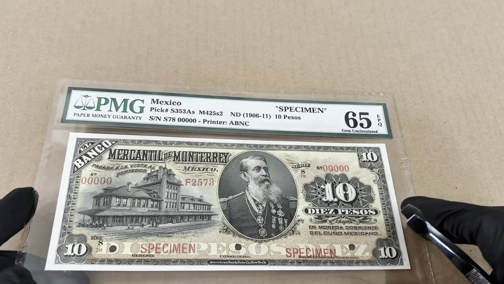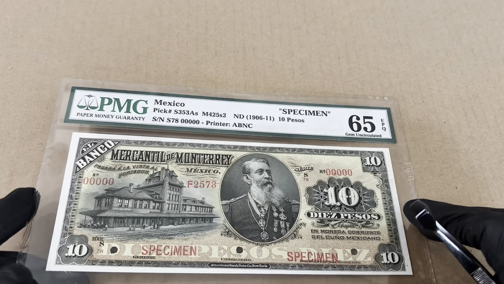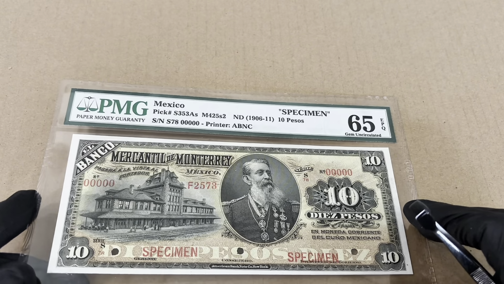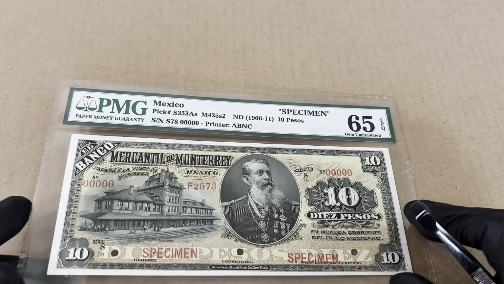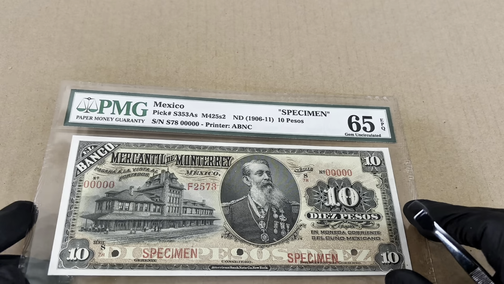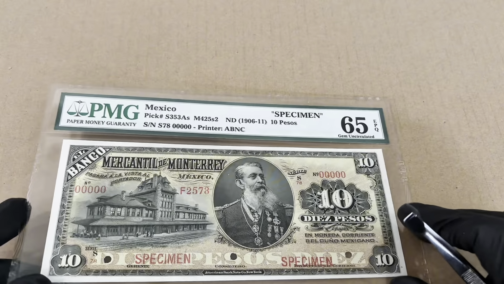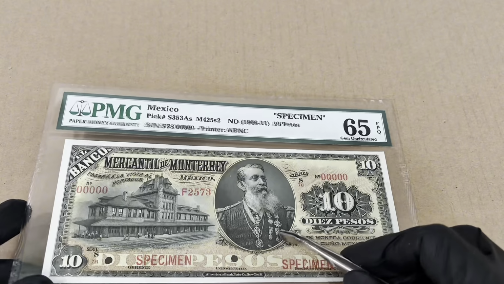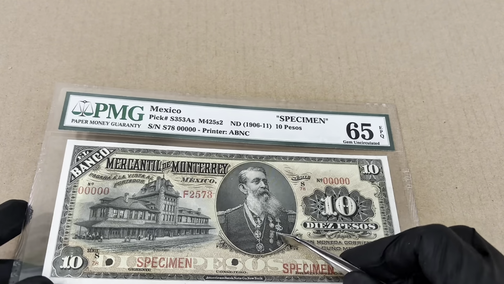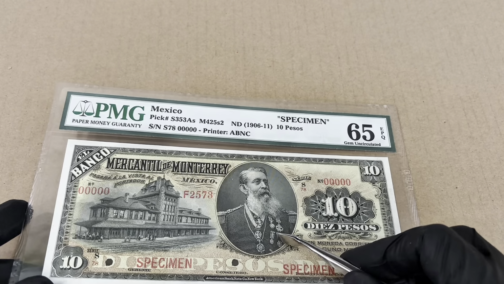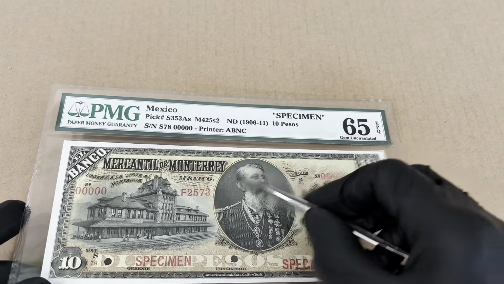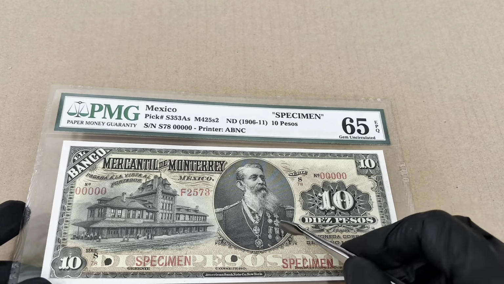I'm sorry, not Nuevo León, but Monterrey itself is one of the most Americanized cities in Mexico. Most people speak Spanglish, which is basically a mixture of Spanish and English, and it's one of the wealthiest and safest cities in Mexico. And it has this cool vignette. It reminds me of the Treasury notes equivalent of the U.S. banknotes, where you have generals with their uniforms and medals. So kind of similar here.